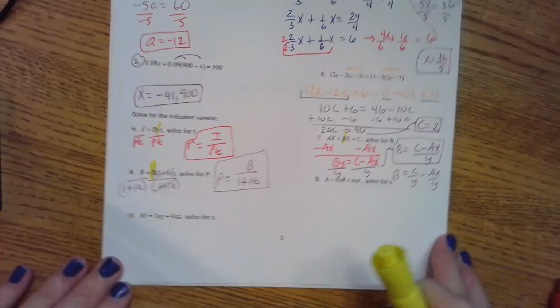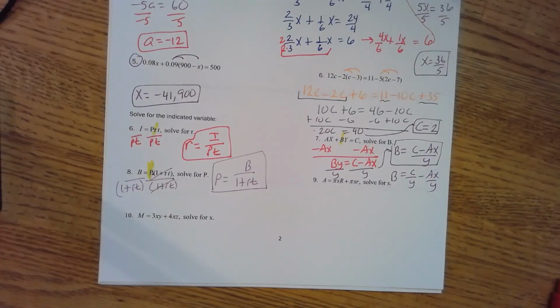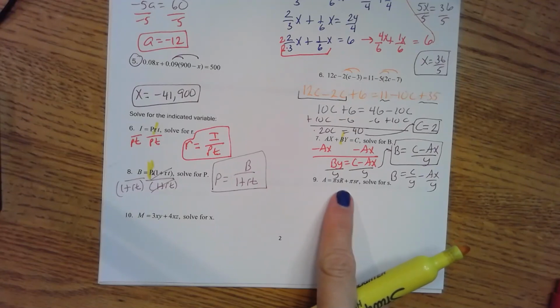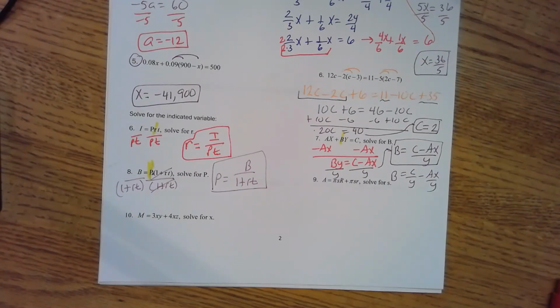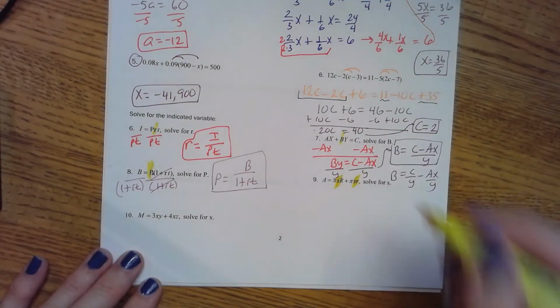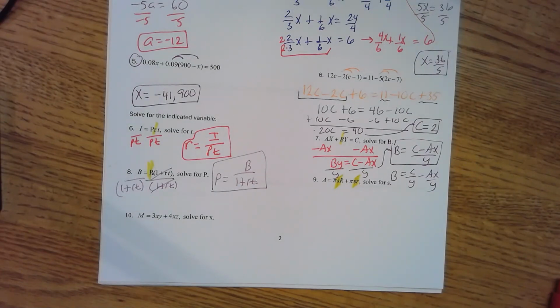Alright, so 9 and 10 are a little bit more challenging, so let's figure out why I say that. We have A equaling pi times S times capital R plus pi times S times lowercase r. And the variable we're trying to solve for is S. Well, there's a problem. We have an S in this term, and we have an S in that term. So we have two S's. We don't have a way of solving when we have two S's if we cannot combine like terms, because those are not like terms. So what do we need to do?